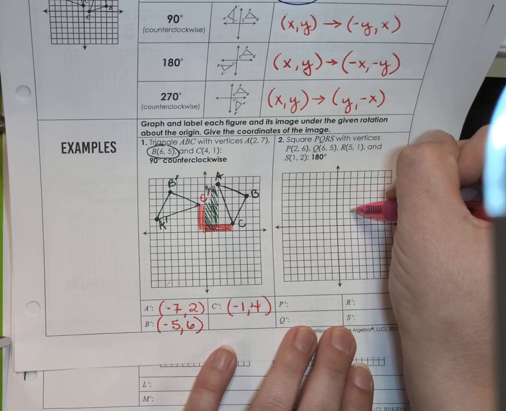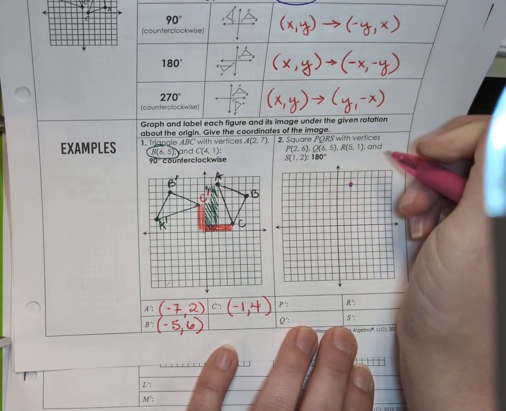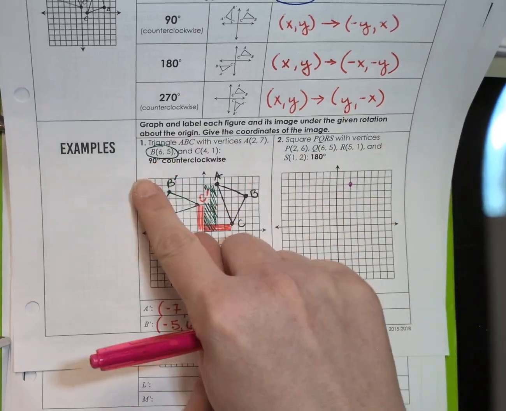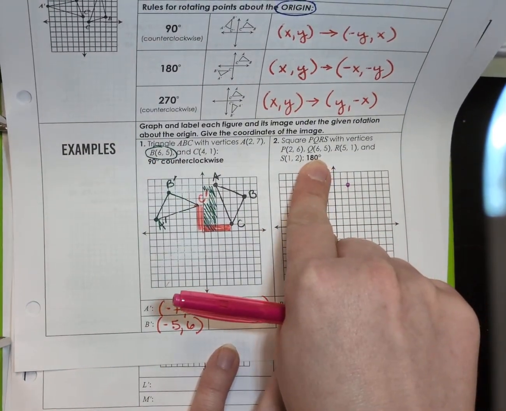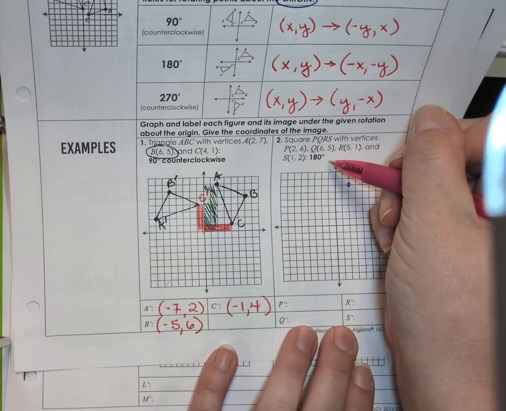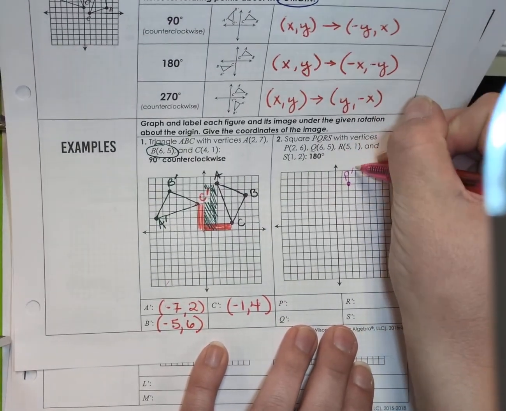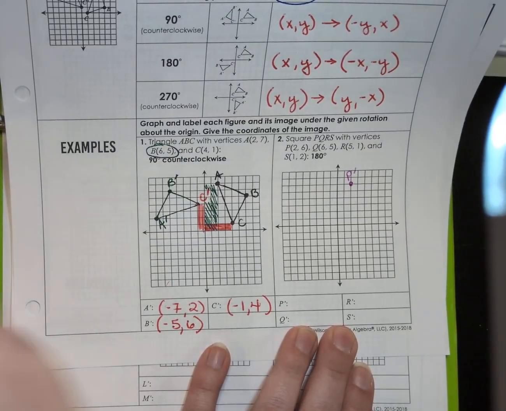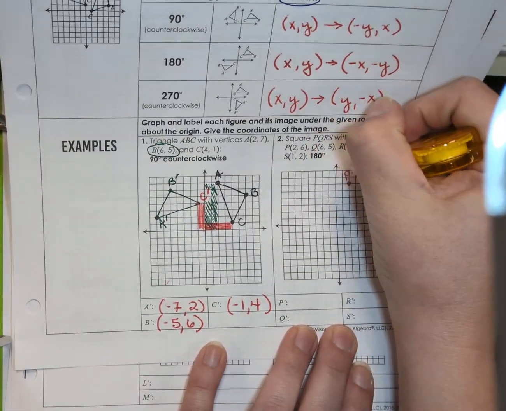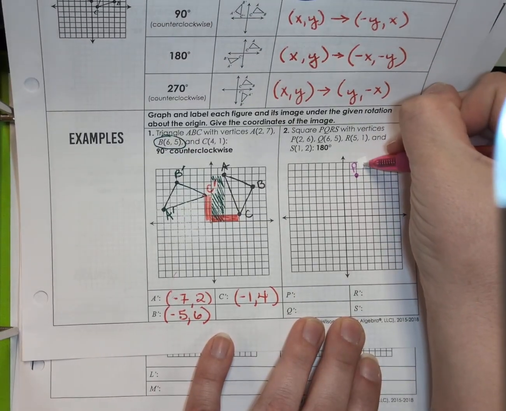I forget how to do that. I know it's something about the same. Well, think about it, this was 90, right? How many 90s make 180? 2. So I want 2 turns this time. Graph the square. Wait, with 180, would you make them negative?